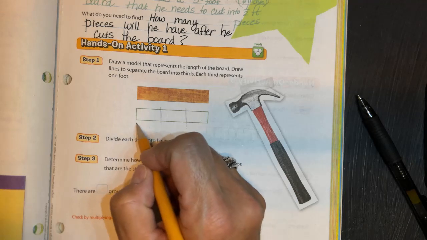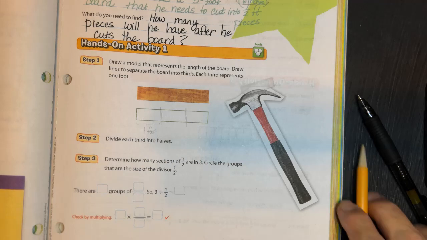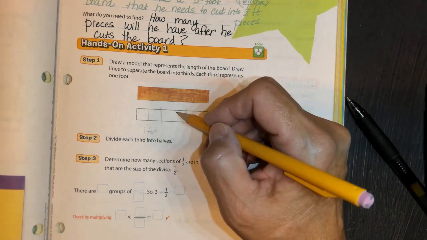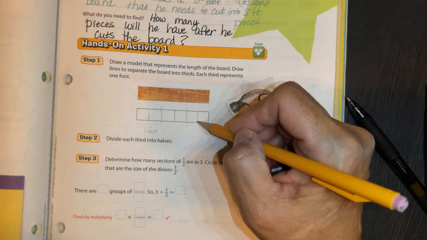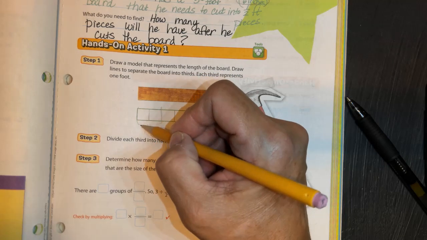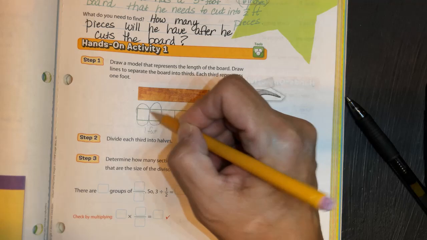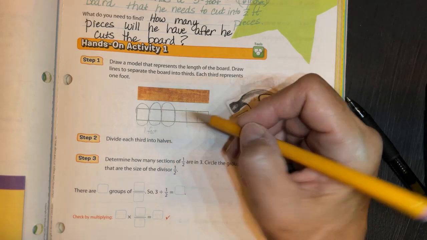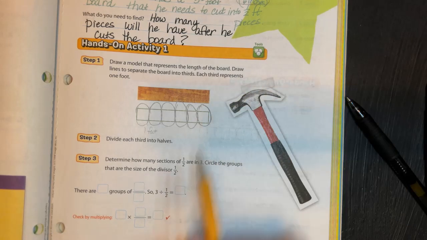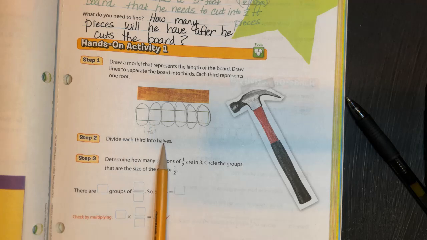So we know that right here, this is 1 foot. Okay. So then, if we divide each of those again, this would be 1/2 a foot, 1/2 a foot, 1/2 a foot, 1/2 a foot, 1/2 a foot, and 1/2 a foot. And so what we did is we took each one of those thirds and divided them into halves.